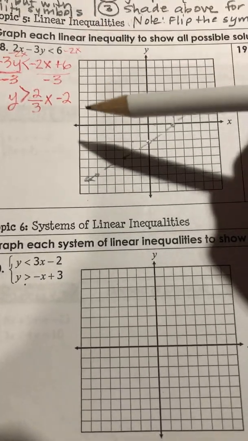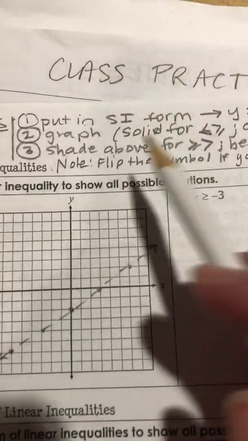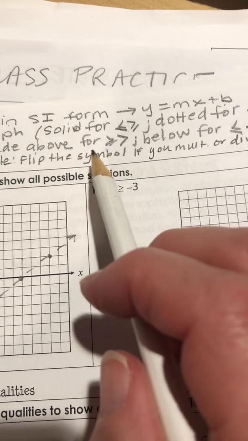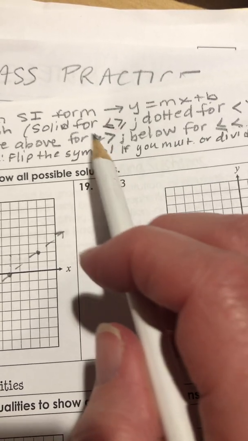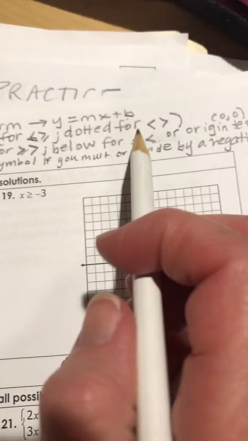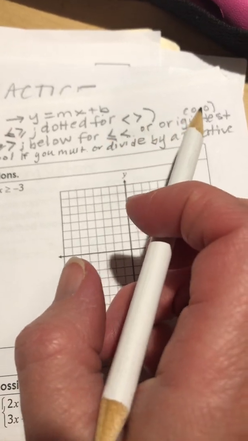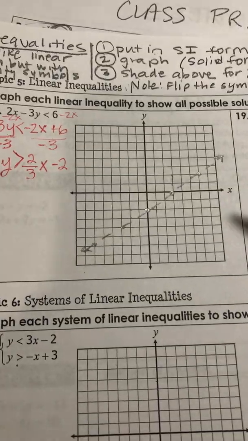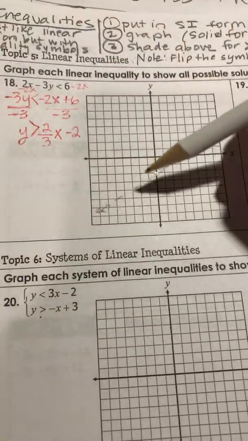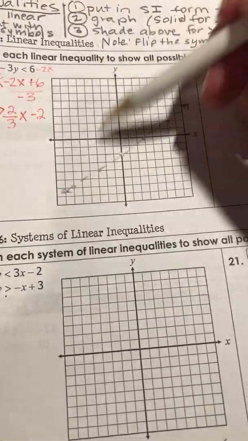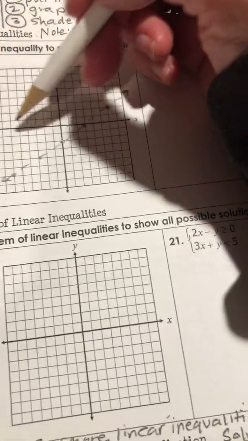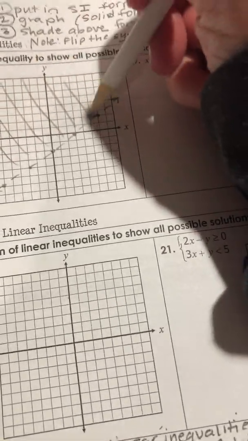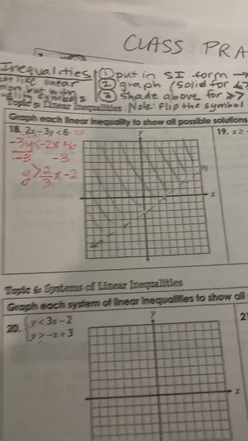Up here it says shade above if y is greater than, and below if it's less than. I could also do the origin test, but this is pretty clear-cut that y is greater than, so it's all the y's up here. So I get to shade all of those values up there.